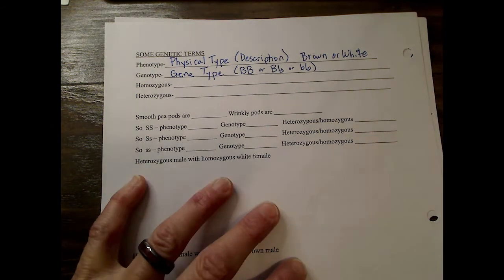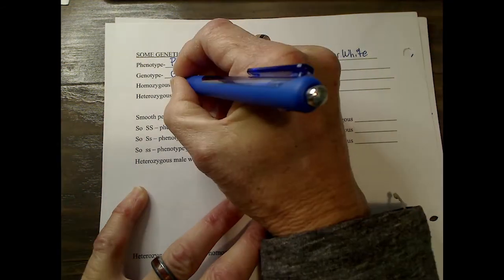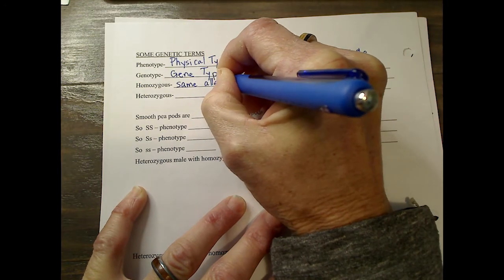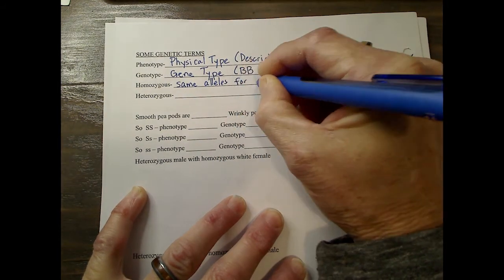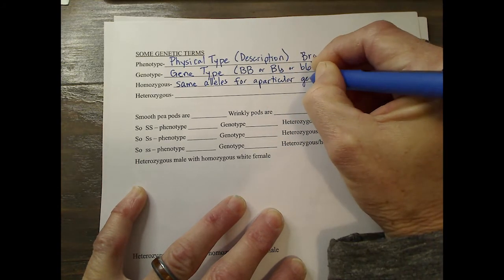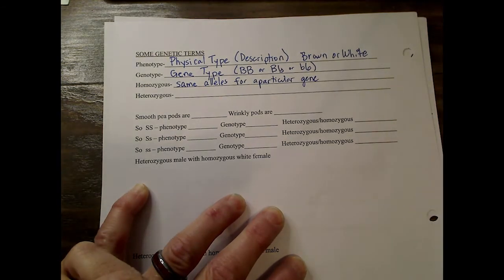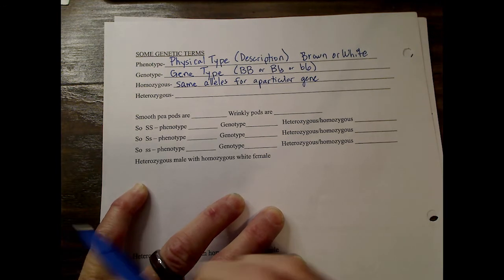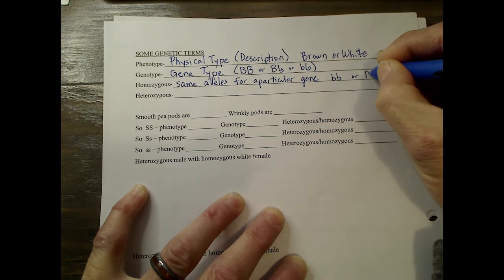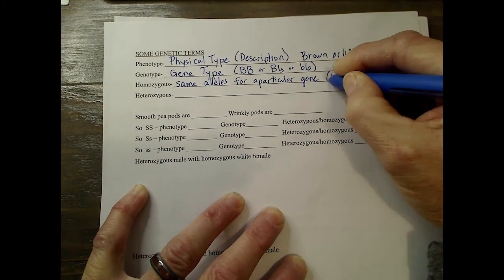All right, homozygous means that you have the same alleles for a particular gene. So that means that you either have 2 little b's or you have 2 big B's, and that means homozygous.